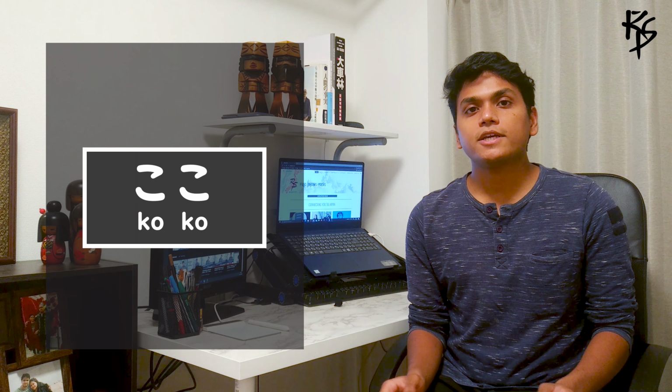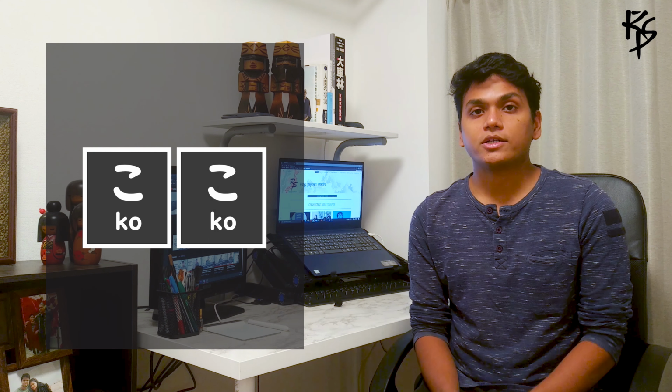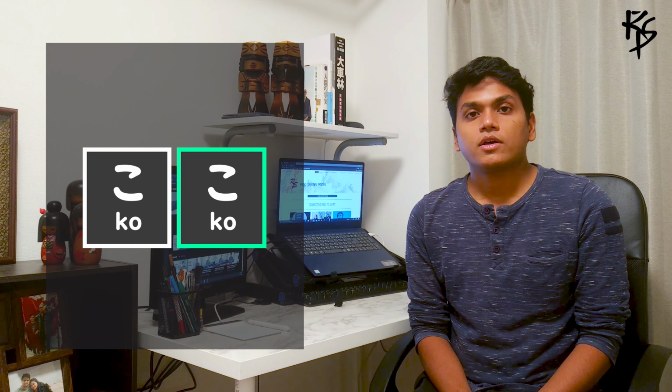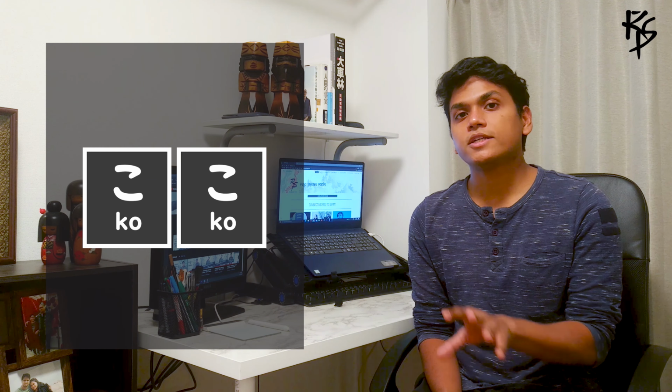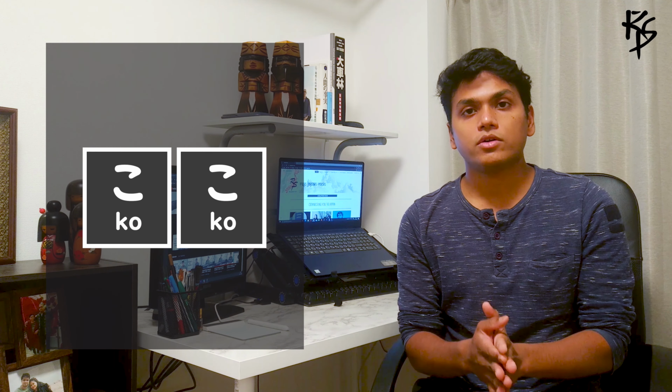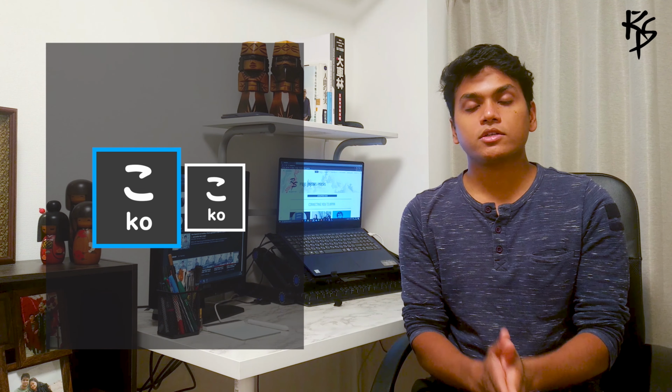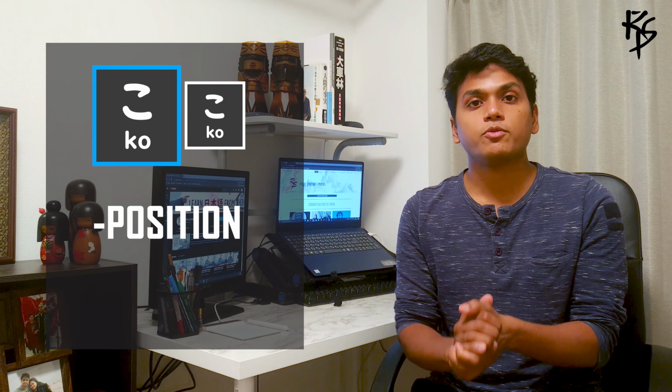So now I'm going to begin by breaking down the words into two parts, which means I'm simply going to call them the first part and the second part. What I want you to understand here is that the first part has its own significant role and so does the second one. The first part actually denotes the position of the thing that you need to point out.